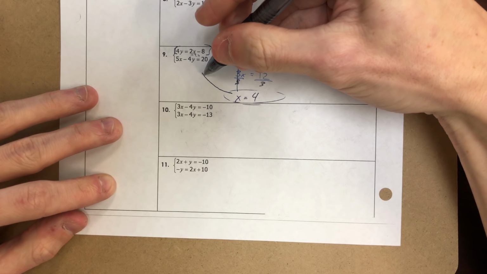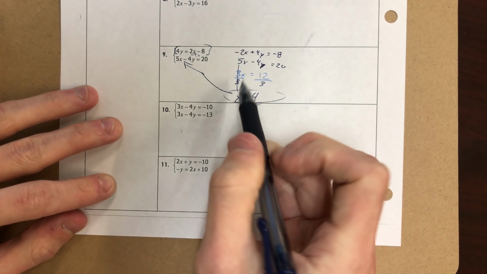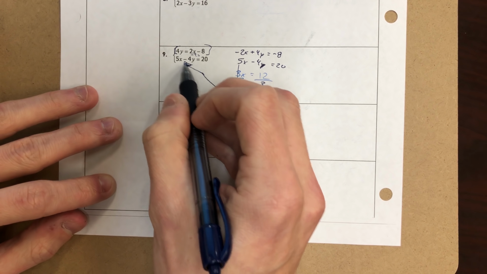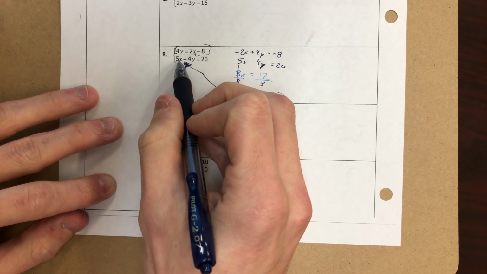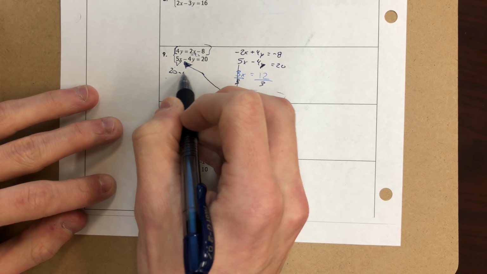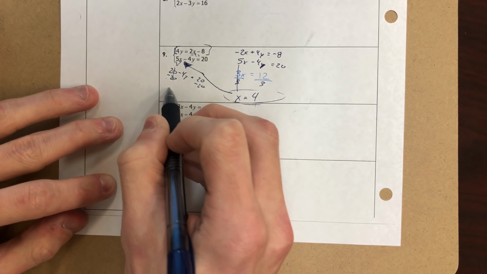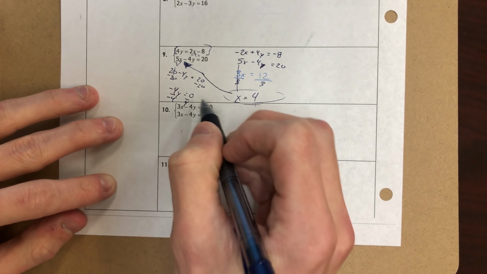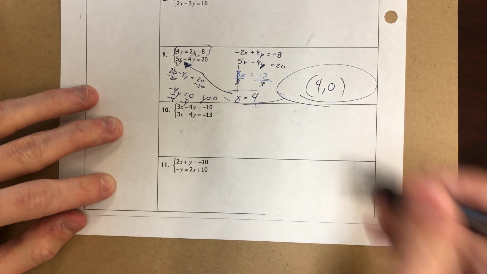You're gonna plug that into either one. You can plug it into that one, or into the one we rearranged, and it'll still give you the right y, as long as you have the right x. So I'm gonna put it right there. 5 times 4 is 20, minus 4y equal to 20. So I'm gonna subtract 20 from both sides. I'm left with negative 4y equal to 0. So I know y is 0. So 4, 0 for this one. Final answer.